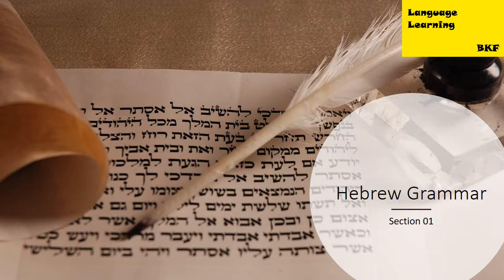Hebrew Grammar by Hermann L. Strack. Section 1: Orthography and Phonology. Chapter 1: Alphabet. Hebrew is written from right to left. The alphabet consists entirely of consonants. Their form, names, transcription, pronunciation, and numerical value are shown in the table on the following page.